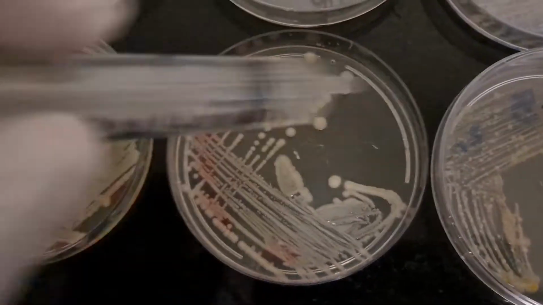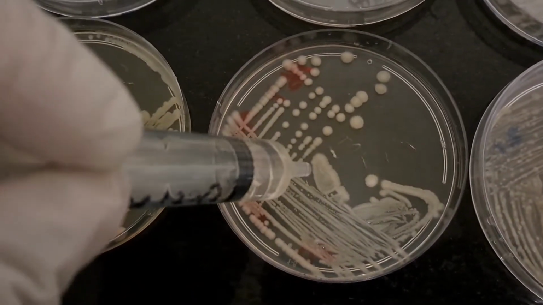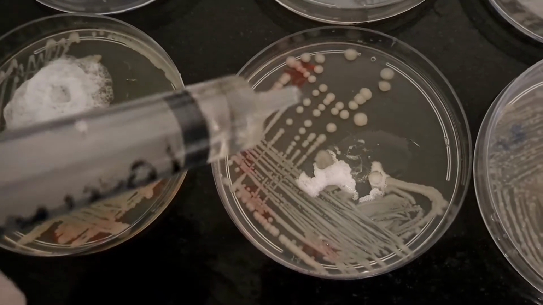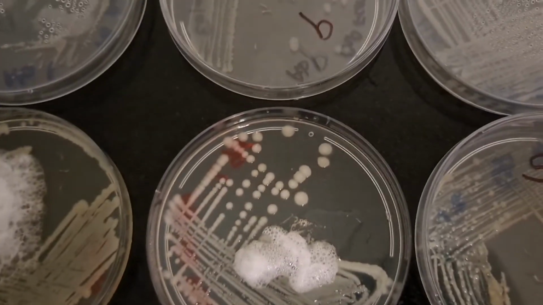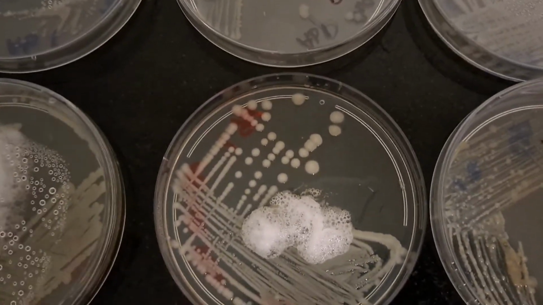Let's see clearly with this one. When we drop the hydrogen peroxide, yes, there's going to be an effervescence that confirms that the bacteria is catalase positive.